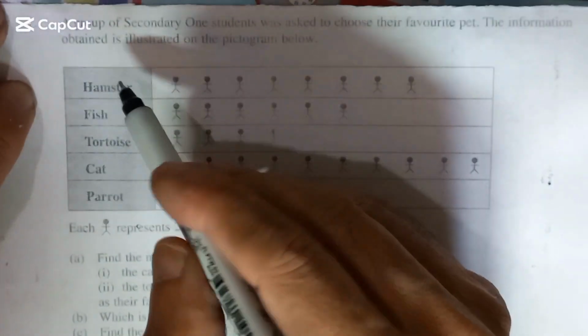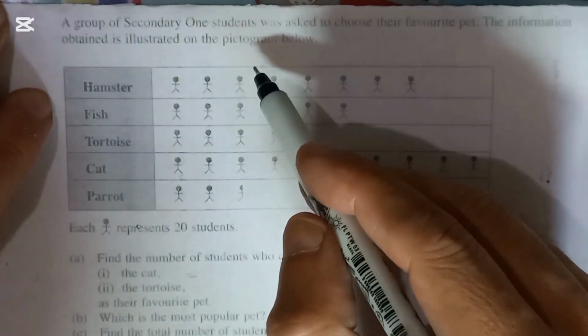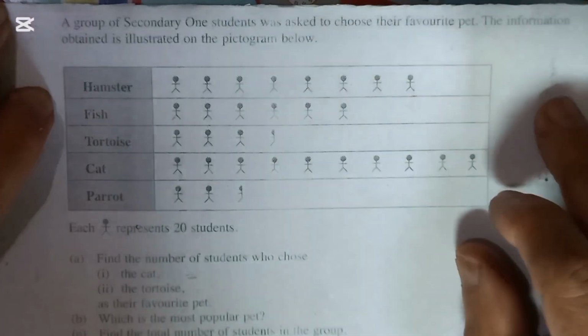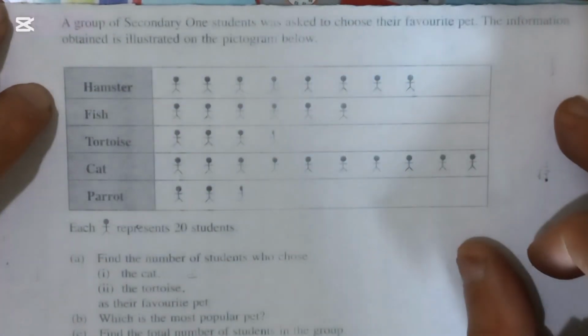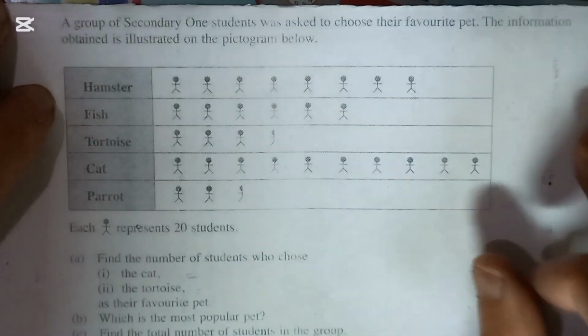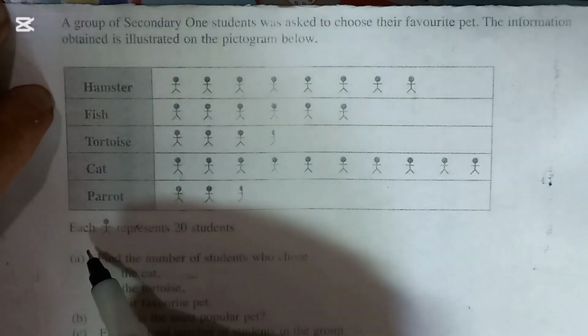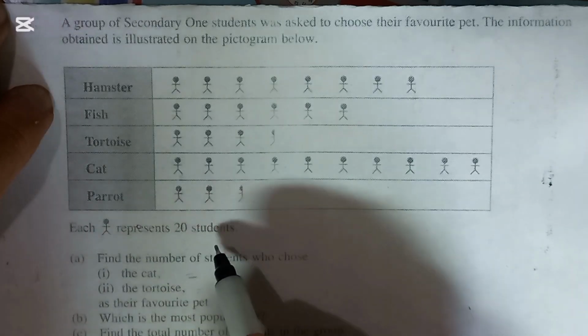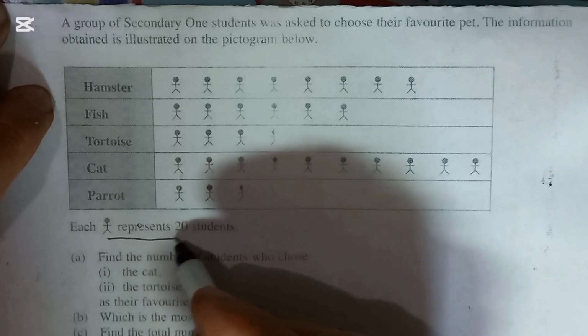The statement of the question is: a group of secondary 1 students were asked to choose their favorite pet. The information obtained is illustrated on the pictogram below. So here is the pictogram, and the key is: this one figure represents 20 students. So this is the key.